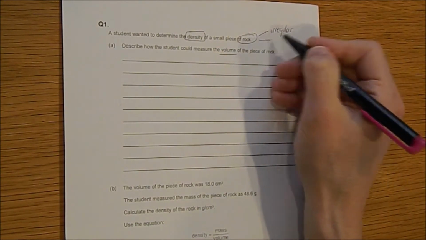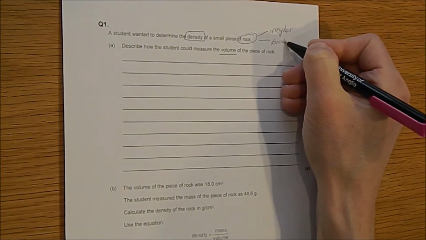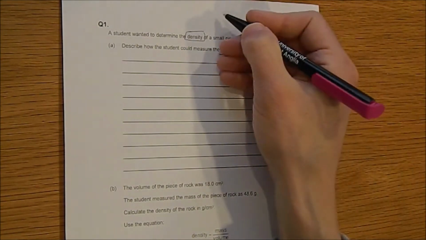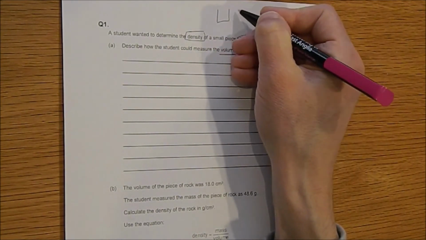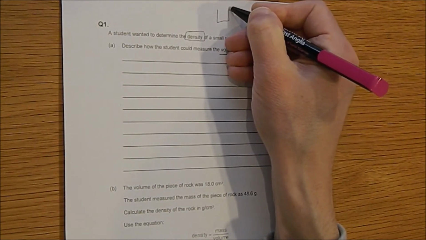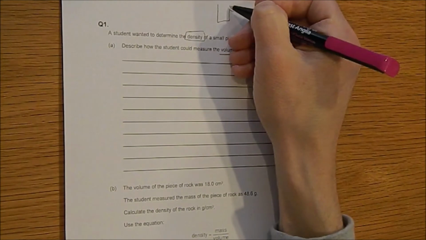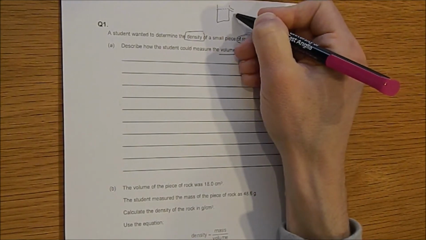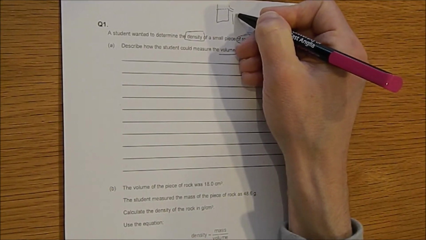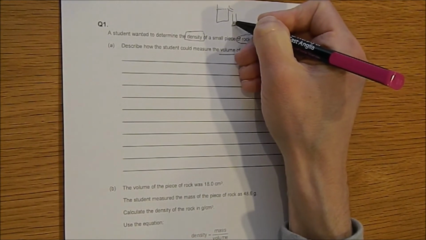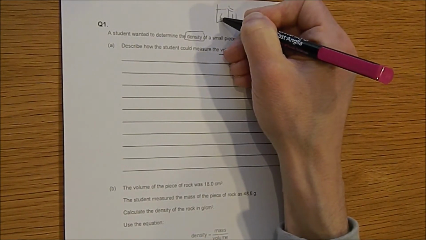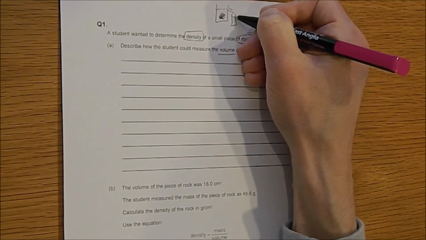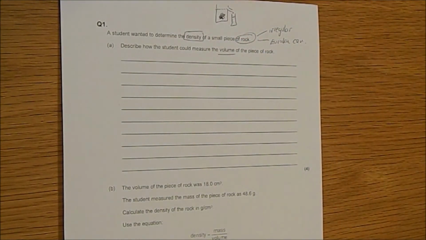So maybe you've come across something called a Eureka can. So that should then spark off in your mind something, well, perhaps this looks like a can, and then there's a spout on the side, and that had some water in it, which was to a certain level, and then you put your object in it and collected that, or maybe you collected it straight into a measuring cylinder, and when the object went in it, it was some irregular shape and it displaced some water, and the volume of that was equal to the volume of the displaced water.